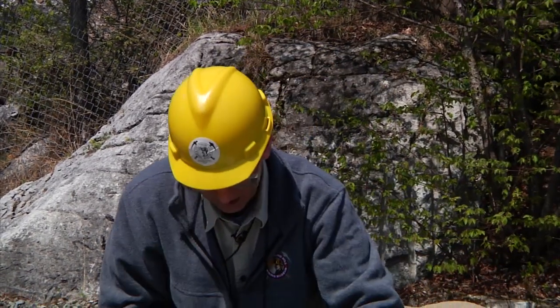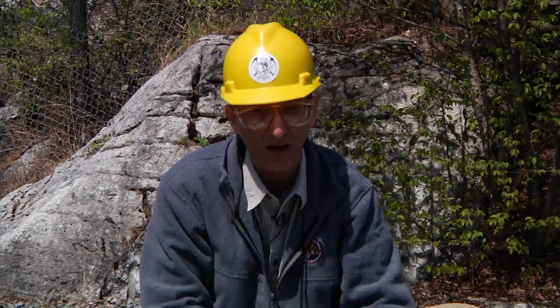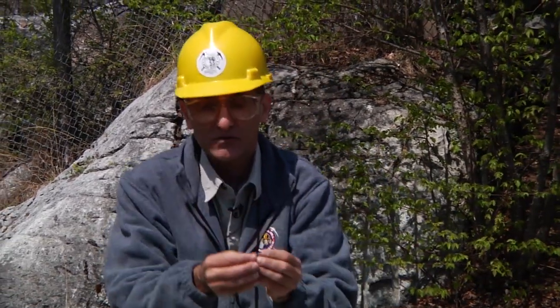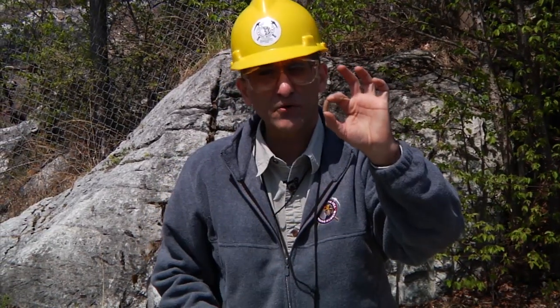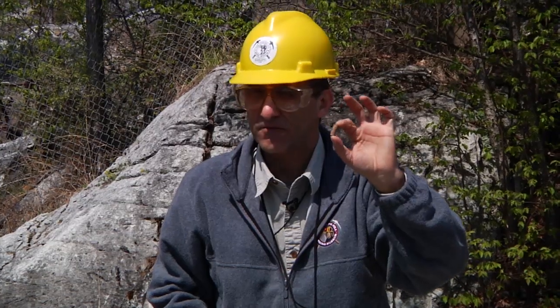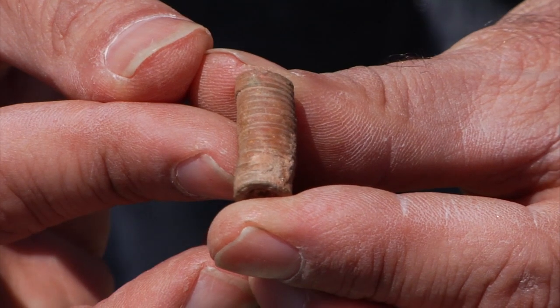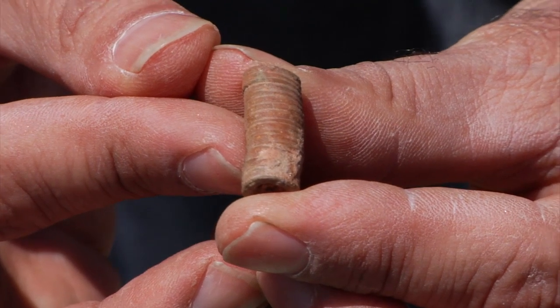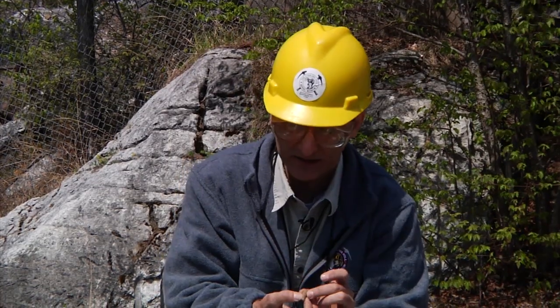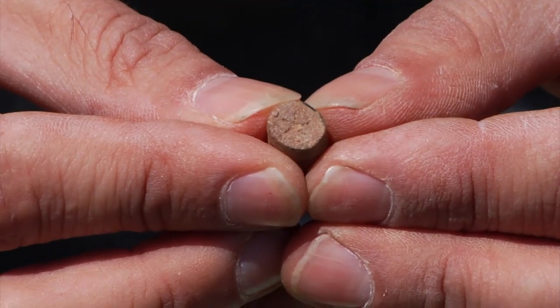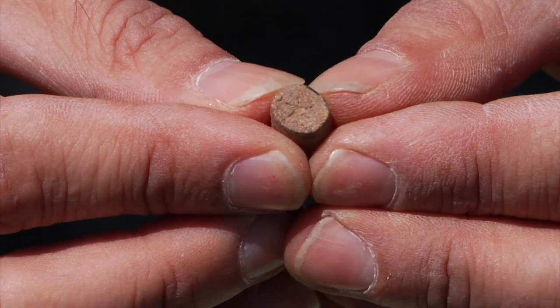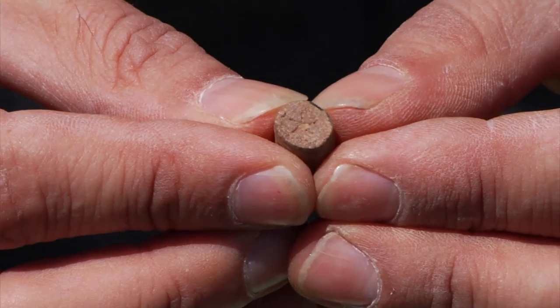The last type of invertebrate fossil that I have is called a sea lily. And while you may think of it as a flower, it is actually an animal that lived in the oceans. And they are distantly related to starfish. And what I'd like to show you is a little star shape in the center of this particular fossil.